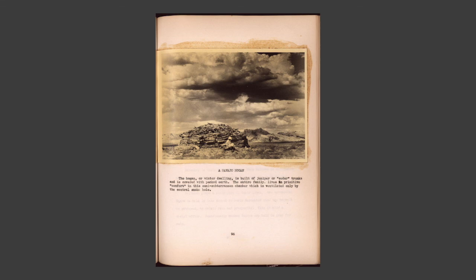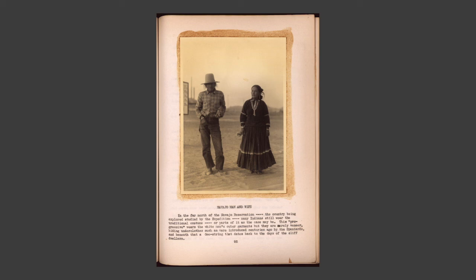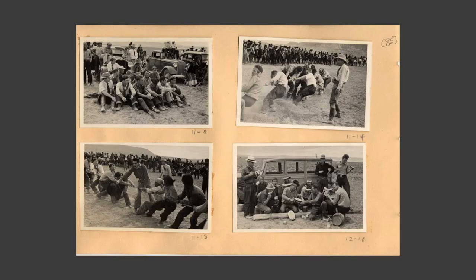A lot of these have to do with Navajo ceremonial and Navajo family activities. That's a beautiful portrait. This is the chicken pole. They'd bury a chicken and ride up and try to ride fast, try to pull it out. And here we go with the crew and the guys tug of warring here, eating, just great camaraderie.